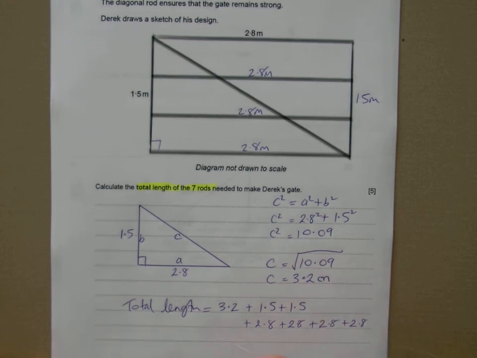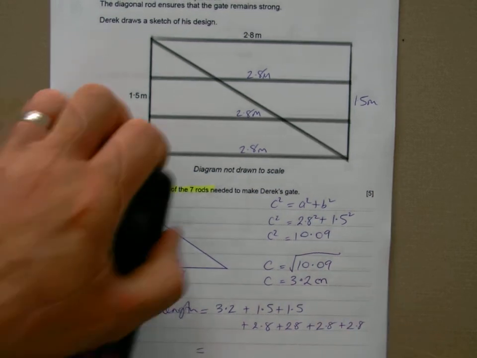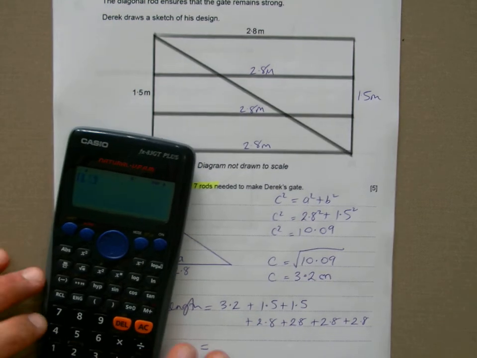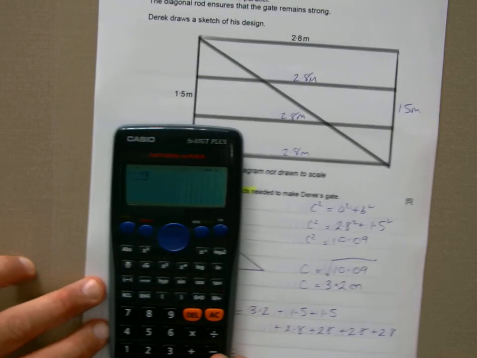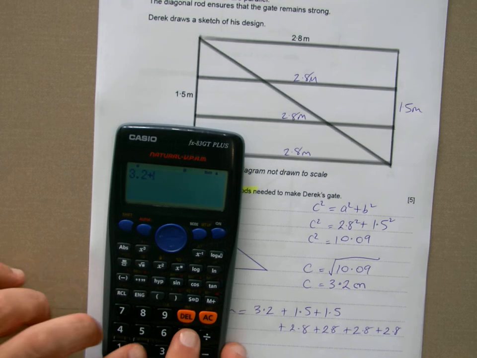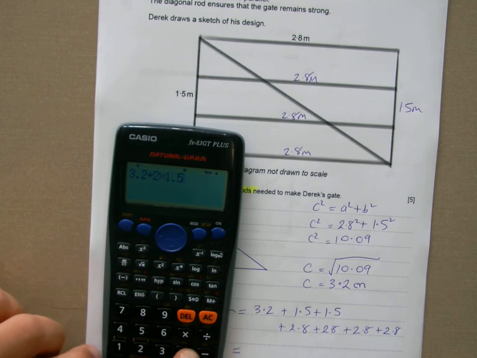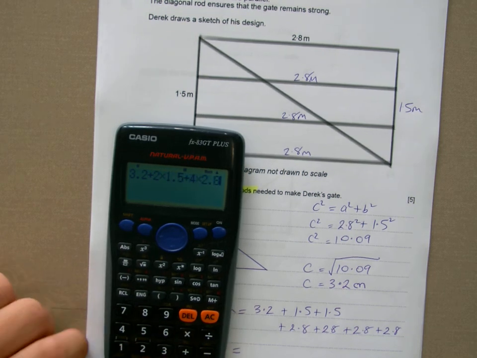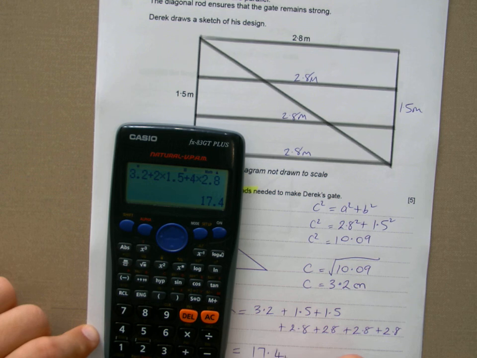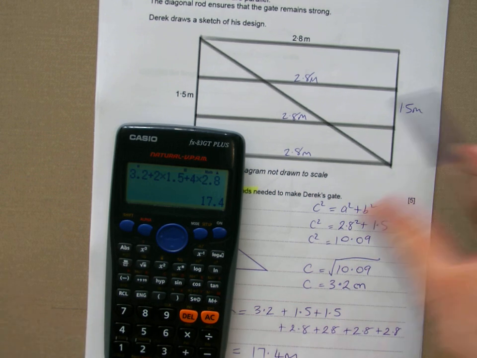You can write it out like that if you want, or when you type it into your calculator, you could do 3.2 plus 2 times 1.5 plus 4 lots of 2.8, whichever way. And if I press that, then I get 17.4 meters as my final answer.